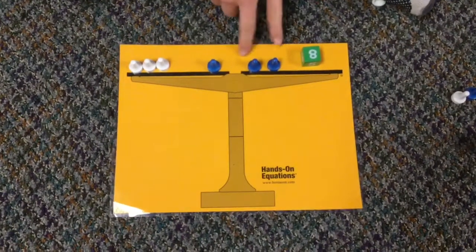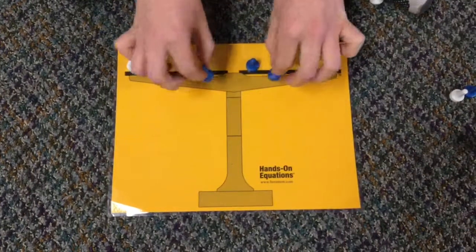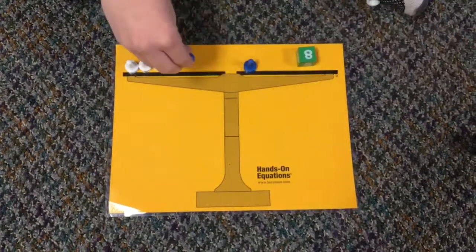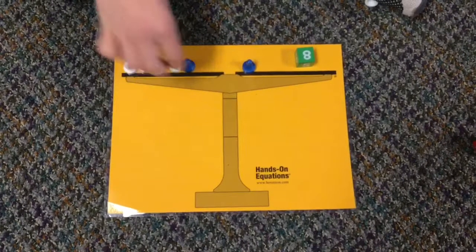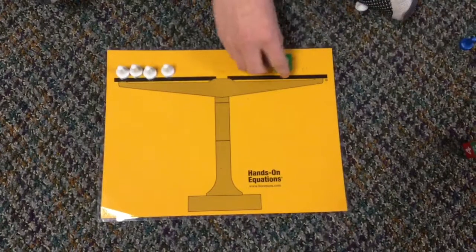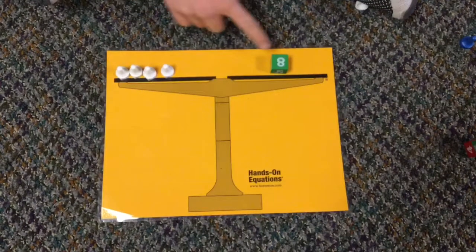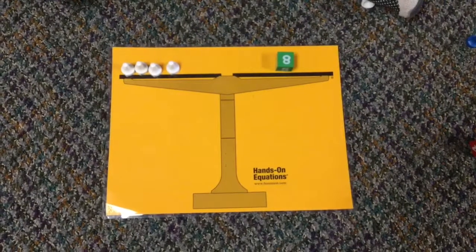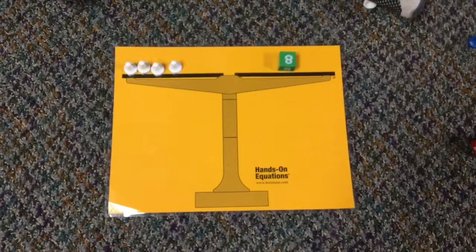Then we want to get rid of these two, so this is a legal move because they are the same. So we can take those off and then add a pair of 0 to keep the scale the same, and take both of those off. And then we have 4 pawns, so we take 8 divided by 4, and our answer is the opposite of x equals 2.